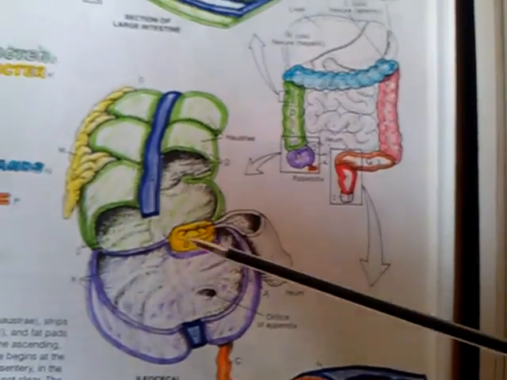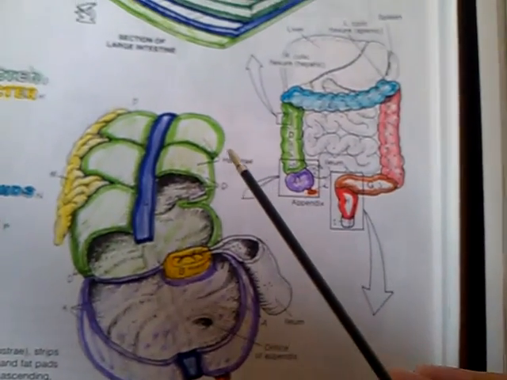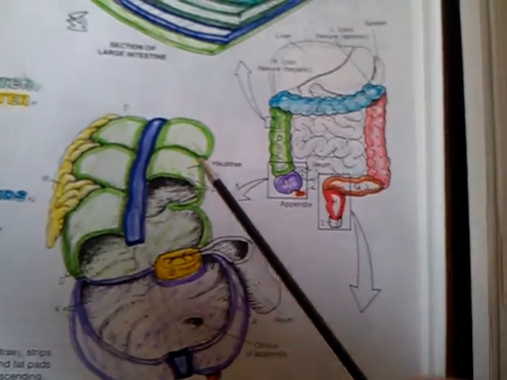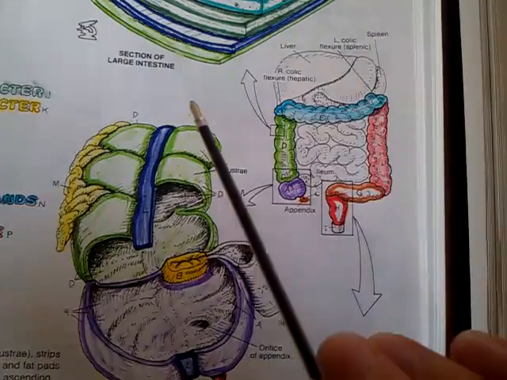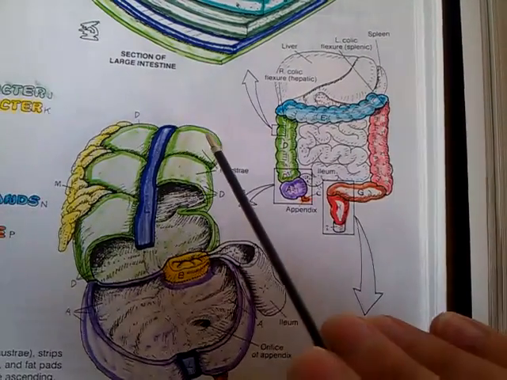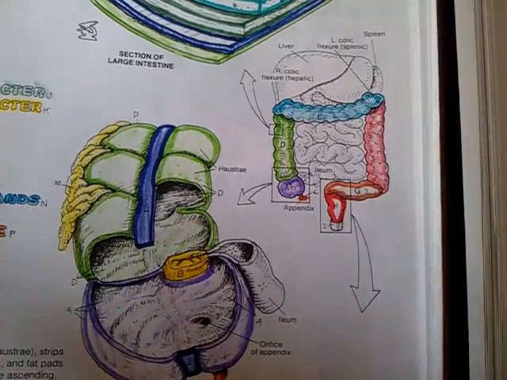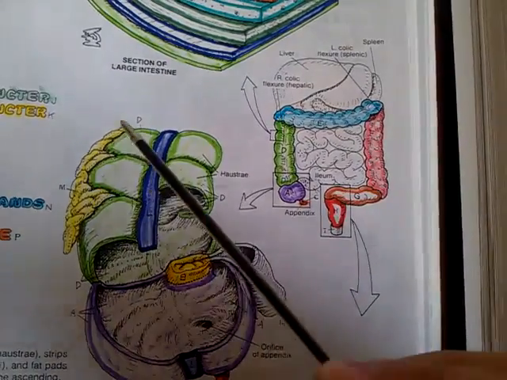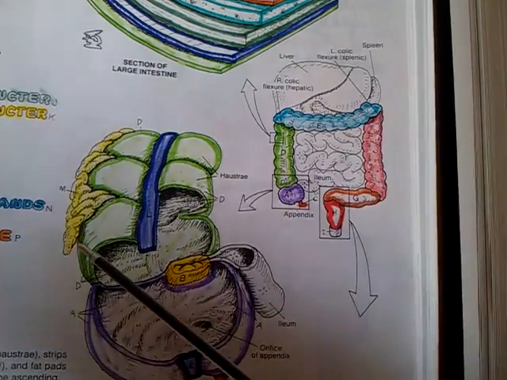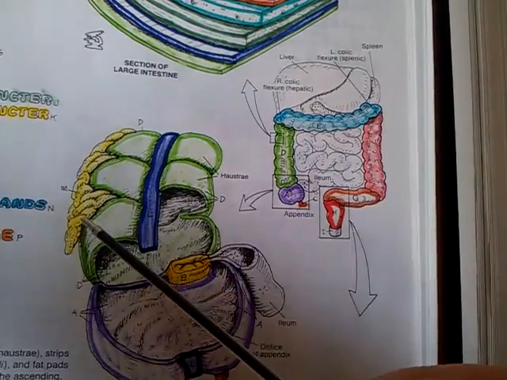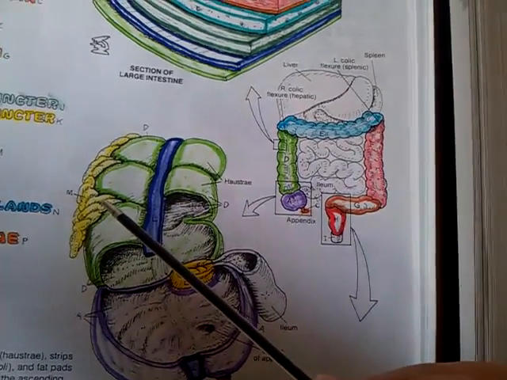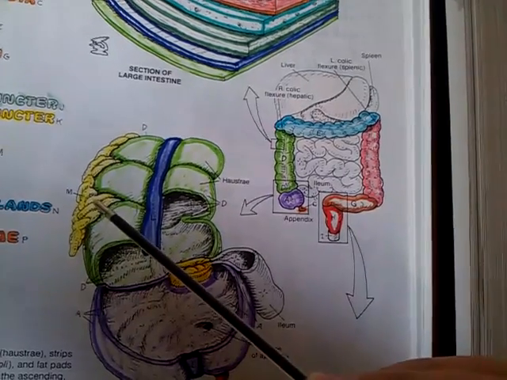The colonic wall is puckered into sacculations called haustrations, and has small adipose projections called appendices epiploicae, or omental appendices.